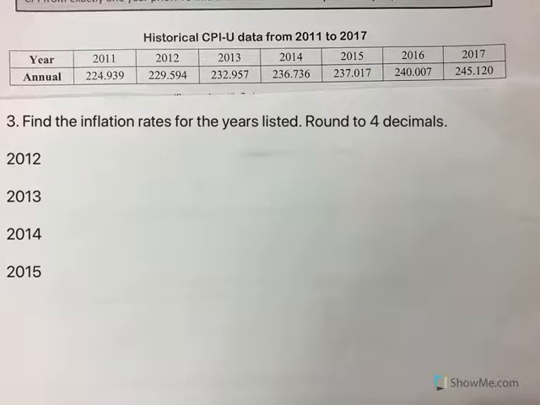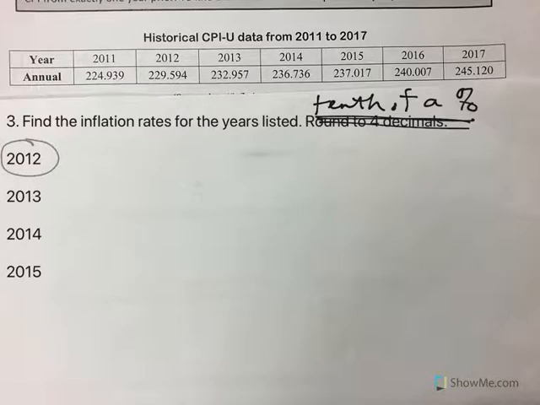Okay, so let's go ahead and find the inflation rates for the years listed. And we're going to round to 4 decimal places. I'm also going to change this to a percent. And you know what? I'm kind of going to make up my own rules because I don't want to do 4 decimal places. I'm going to go to the nearest tenth of a percent because I do what I want. Obviously, if you want decimals, you just take it out further. So I'm going to do 2012 with you, and then I'm going to have you do the other 3.